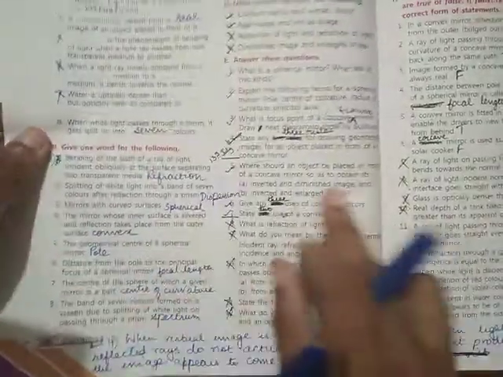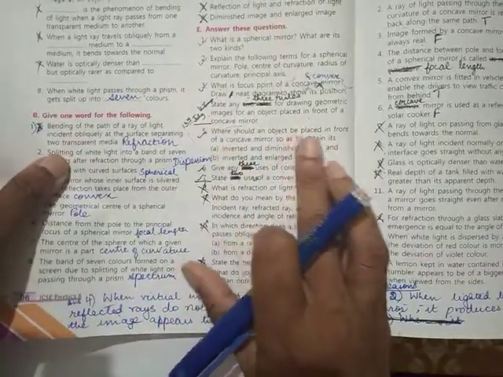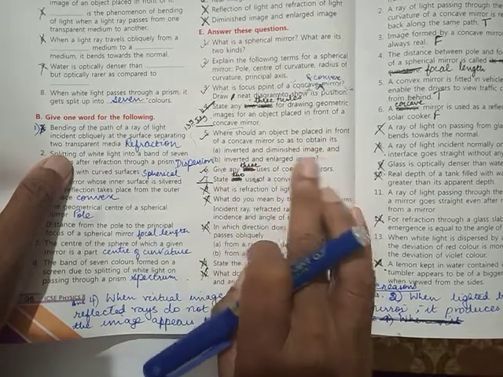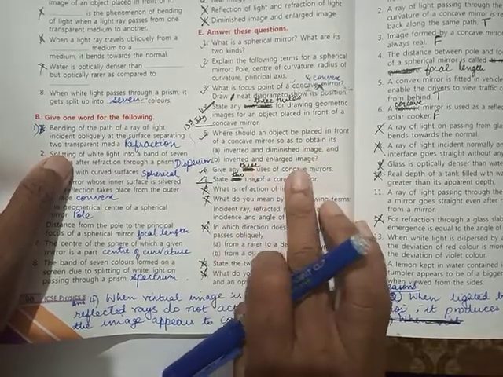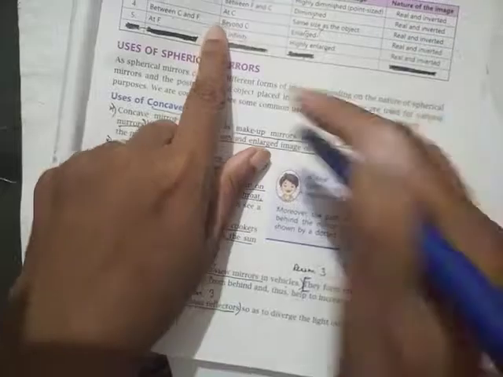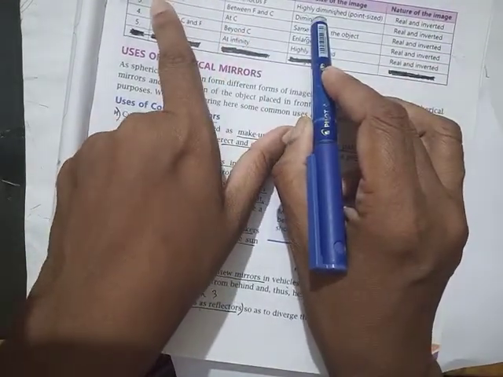I had asked: where should an object be placed in front of a concave mirror so as to obtain an inverted and diminished image, inverted and enlarged image? Now, to get an inverted and diminished image, see the table, where should the object be kept?